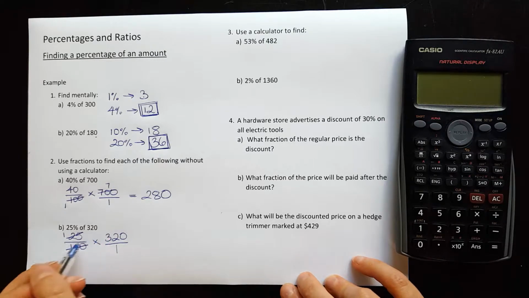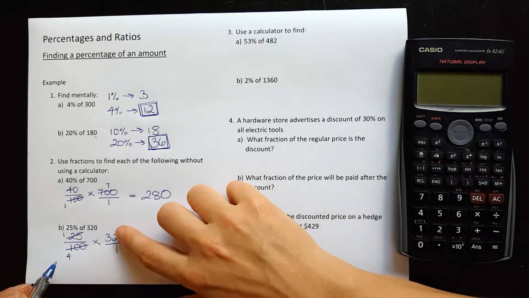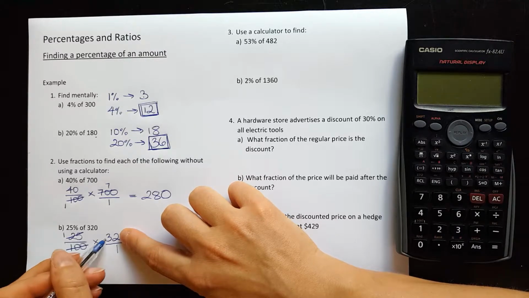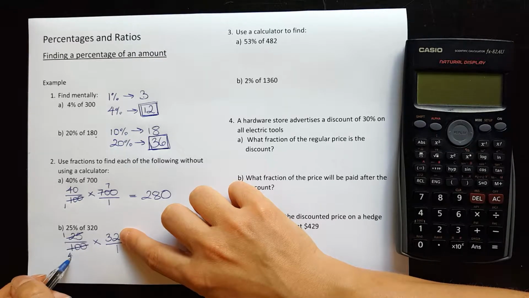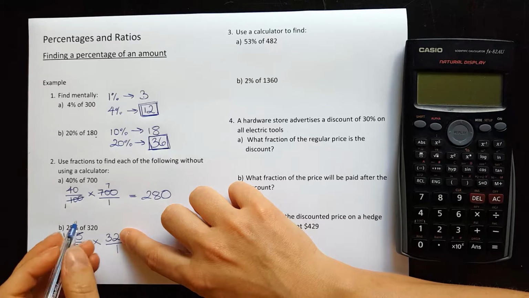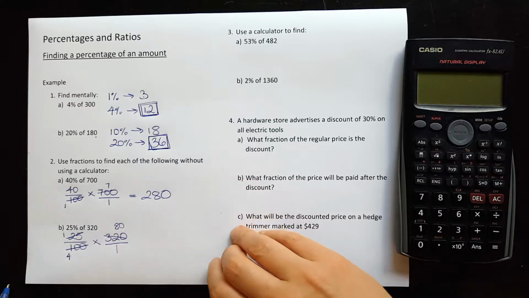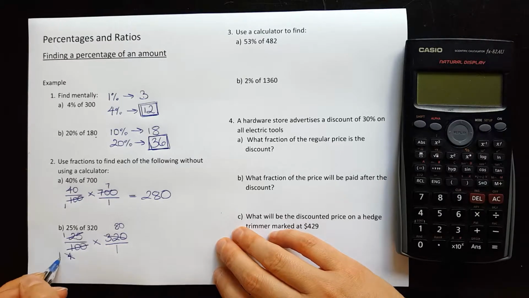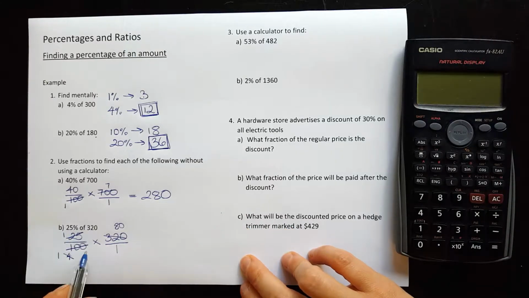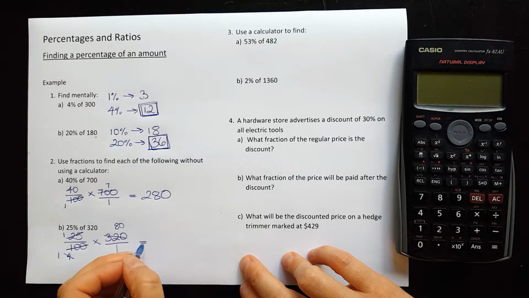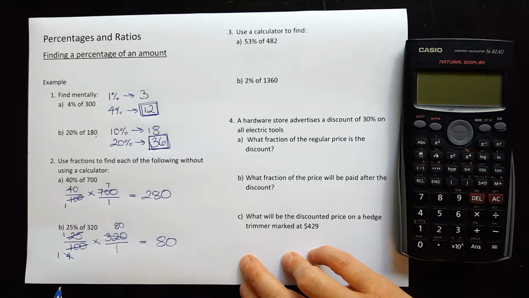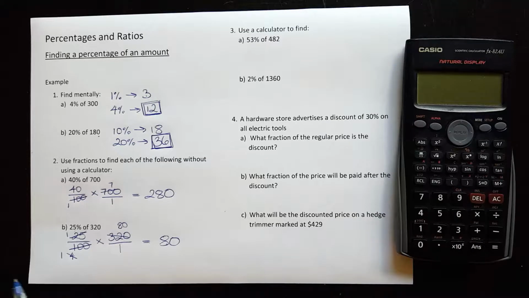4 and the 320. Well, forgetting about the 0 there, 32 divides nicely by 4. It gives me 8. So putting the 0 back on, that would be 80 if I divide that by 4. And divide that by 4, I get 1. So basically everything's been reduced down to 1s except for this 80 here. 1 times 80 is 80 over 1. So 25% of 320 is 80.